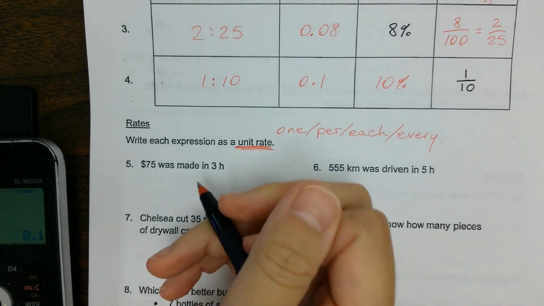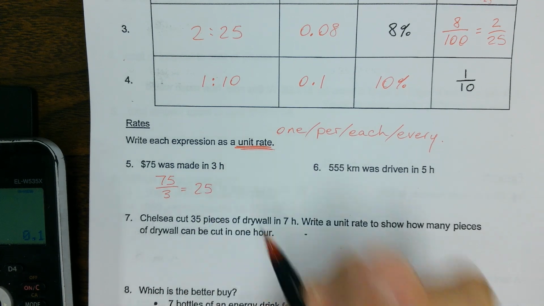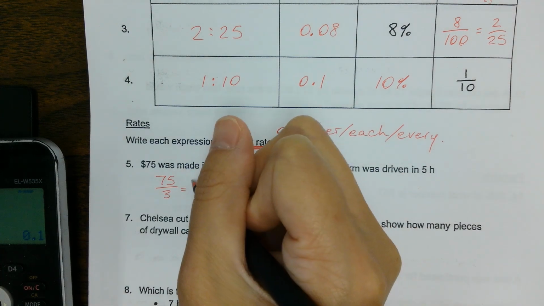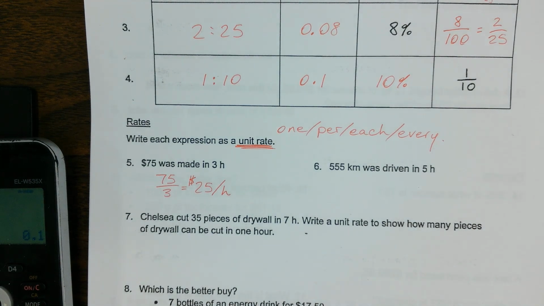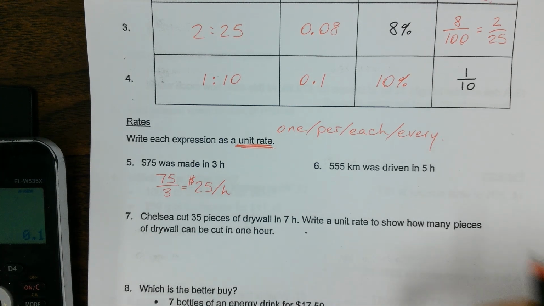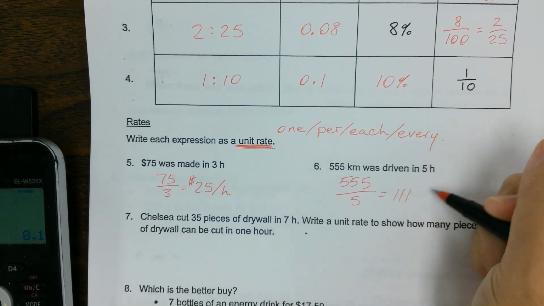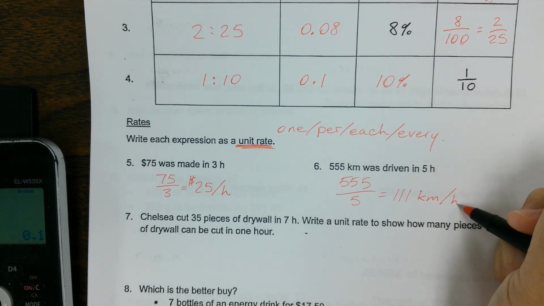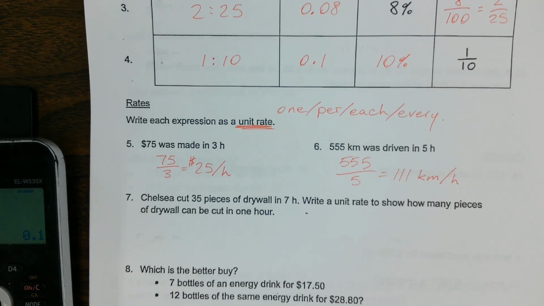$75 was made in 3 hours. So what is 75 divided by 3? We get 25. All right, if you write that on the test, dollar and per hour, right. Your unit is both, right? Not just one. So not just hour, not just dollar, it's dollar per hour. This 555 divided by 5, we get 111. And my unit? Per hour. Yeah. You took a breath in between. So kilometer per hour. So both units in the unit rate.